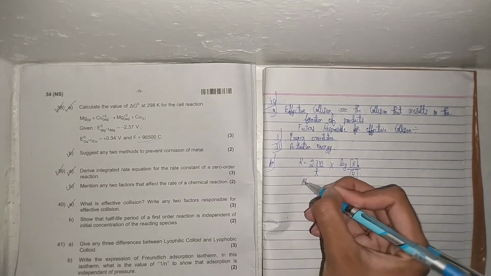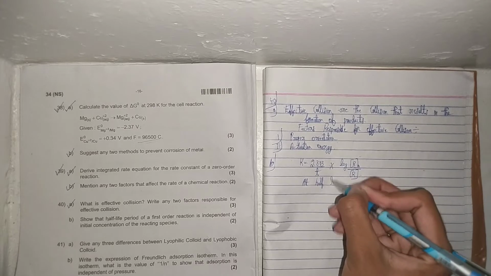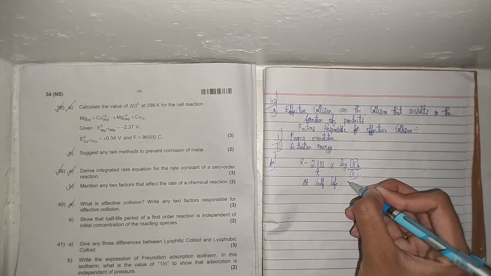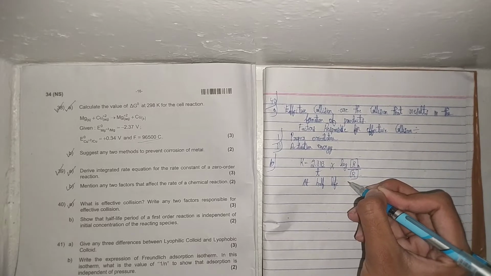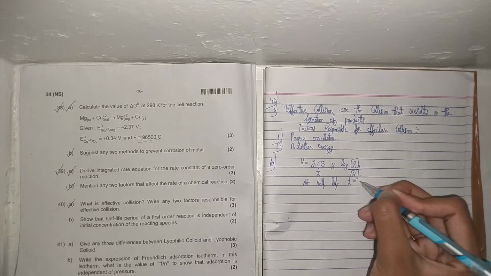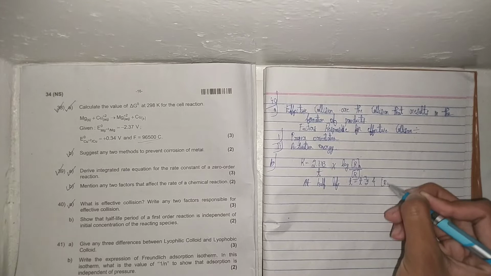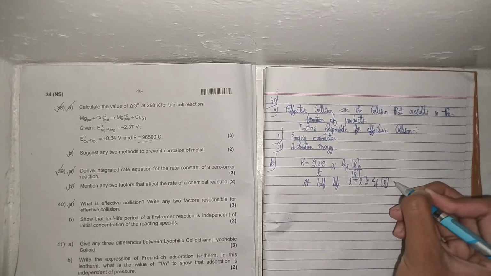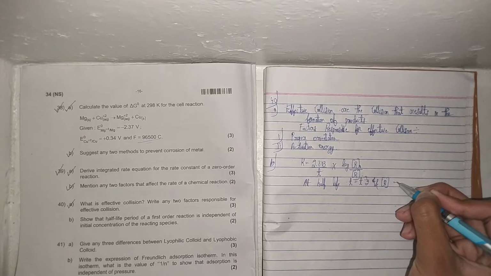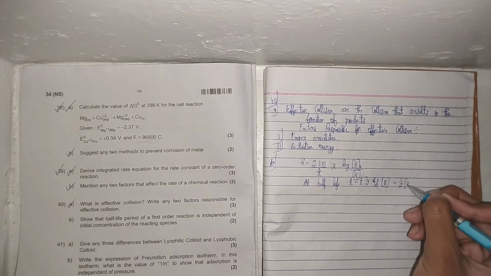So at half-life, t is equal to t1 by 2 and a is equal to 1 by 2 a naught.